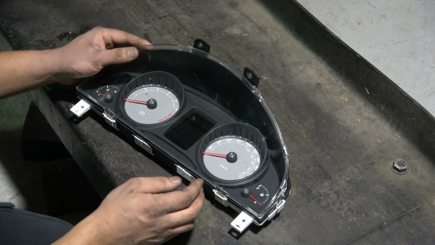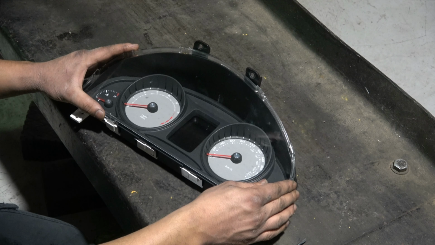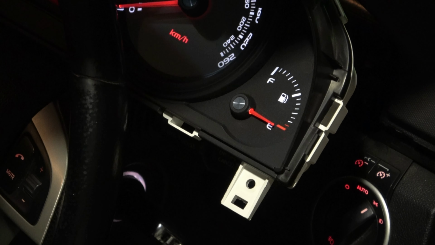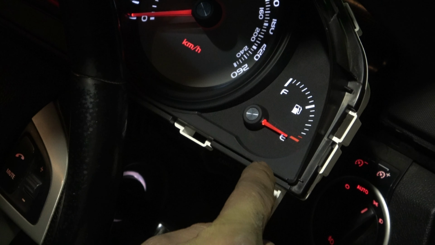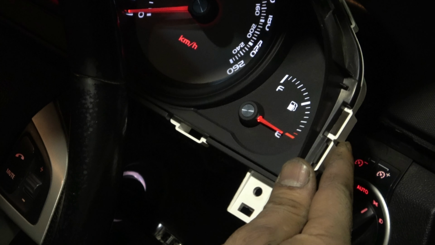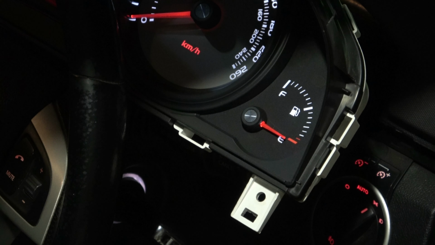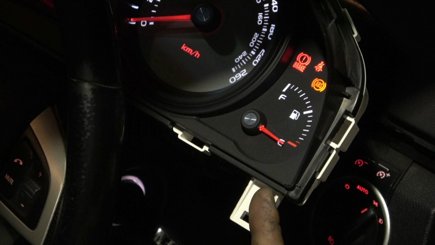All right, all I'm gonna do quickly is take this off. There's a couple of tabs on this plastic. So take this plastic off the front. And now, all right guys, what I've done here is I just took the front glass off the instrument cluster, which is pretty easy, and I just put the wiring harness at the back, connected it in the car. Now it's live.